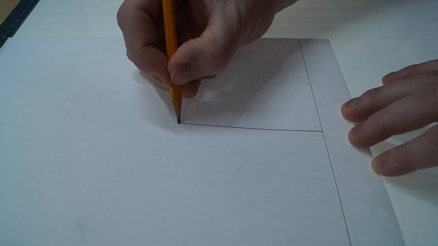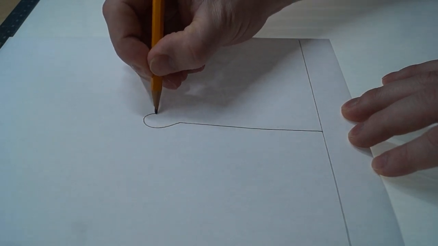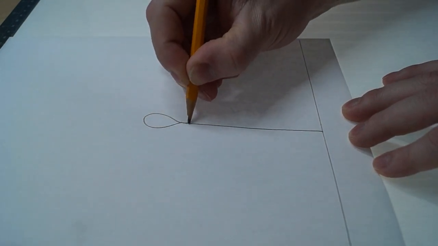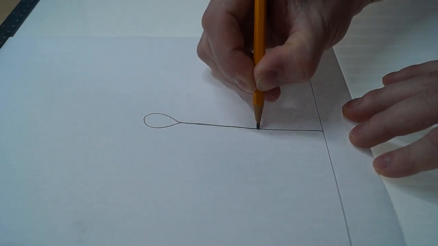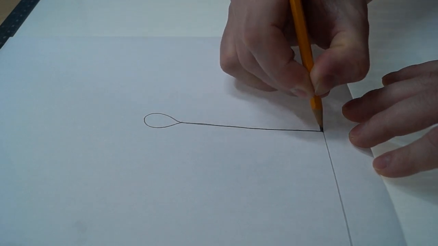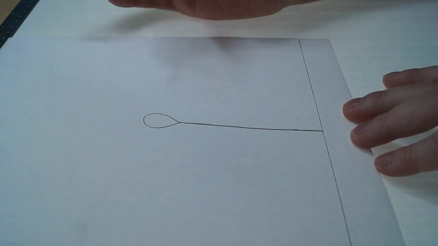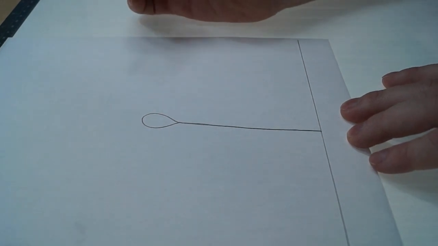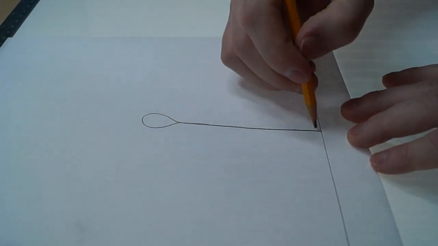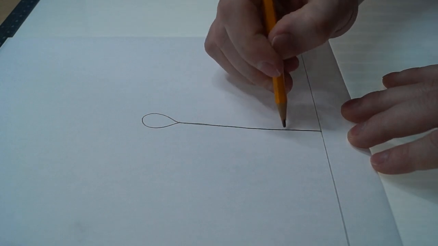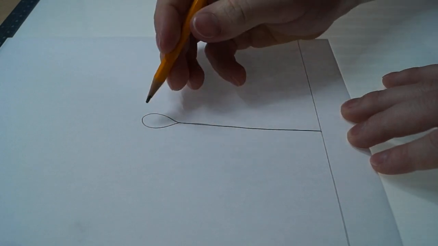I'll go straight up, and I will make a little feather bump on the top, and I will work my way back down just like a balloon on a string. There are a couple ways of going about doing this. You can do both sides at the same time, or you can do one side at a time.